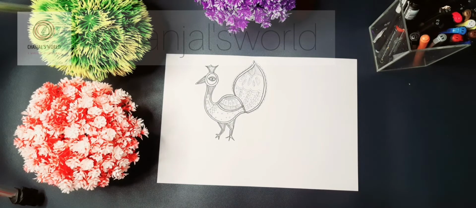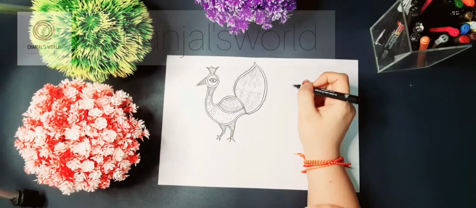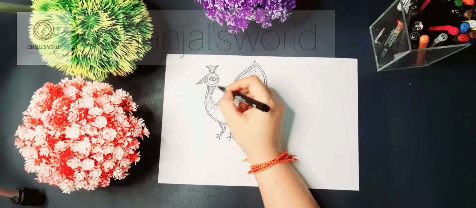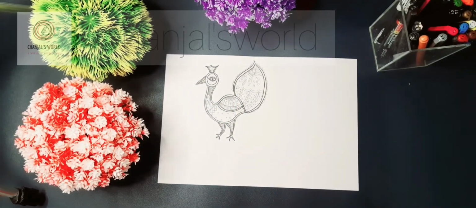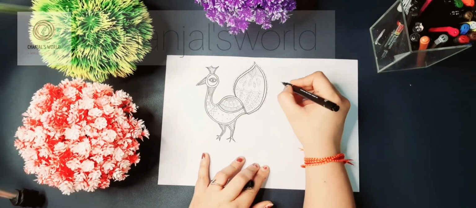So now I will show you how to draw a peacock with open feathers. Over here, instead of doing the typical circle, which is how you do a traditional Madhubani art, I'm going to approach it a little more like a hybrid, where you have an almond face.